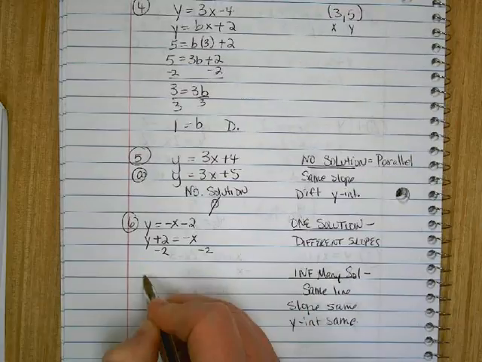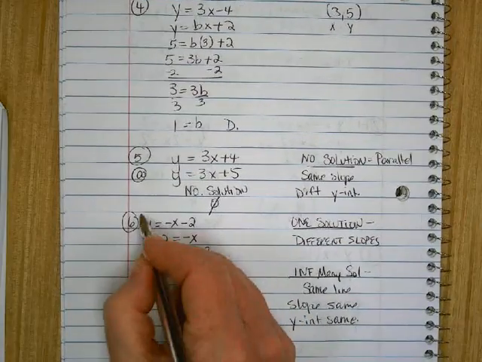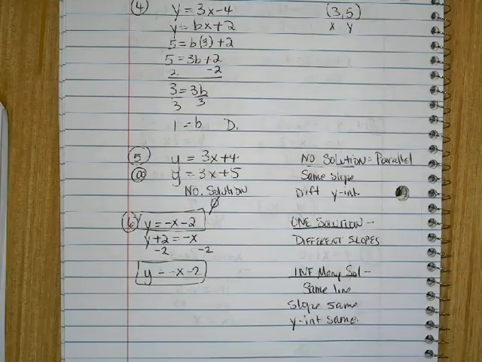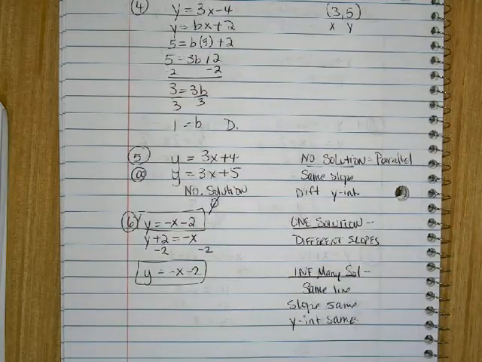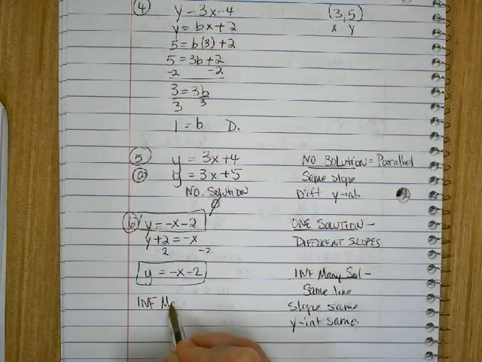So y equals negative x minus 2. So I'm comparing this and this. Okay, do you have a question? Yes, but I want you to understand it, okay? So you're comparing these two, so tell me which category they fall in. Infinitely many. They have everything the same.